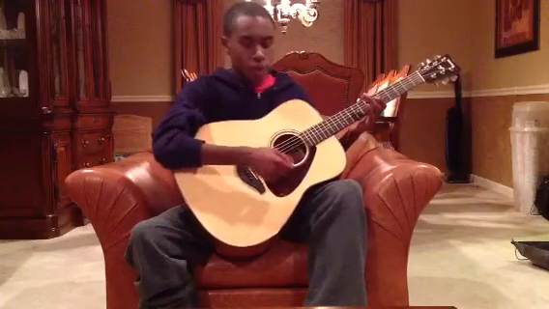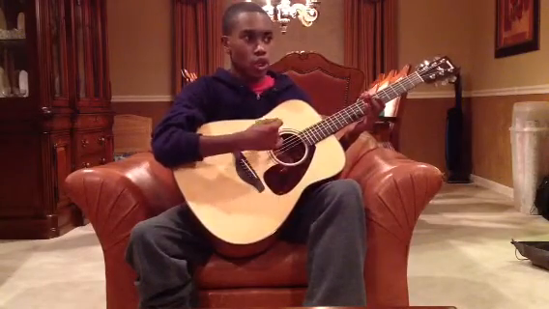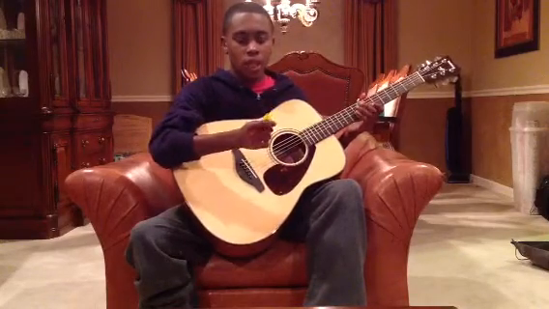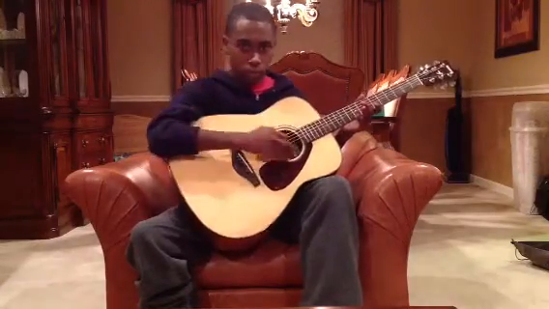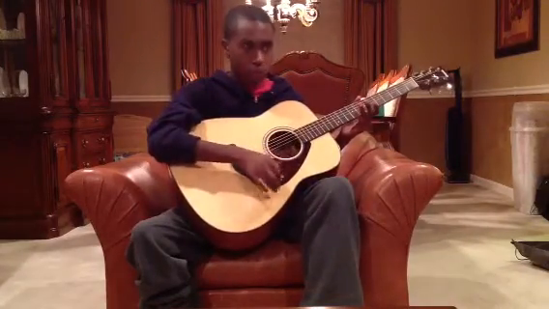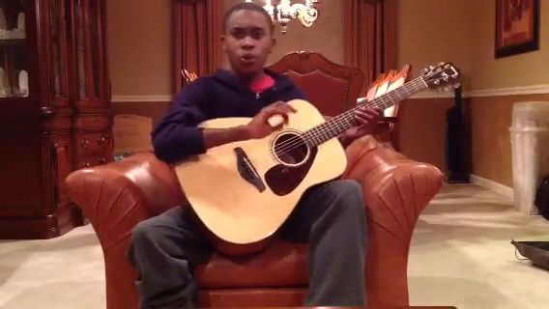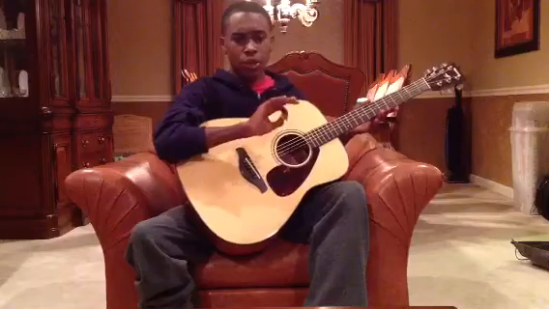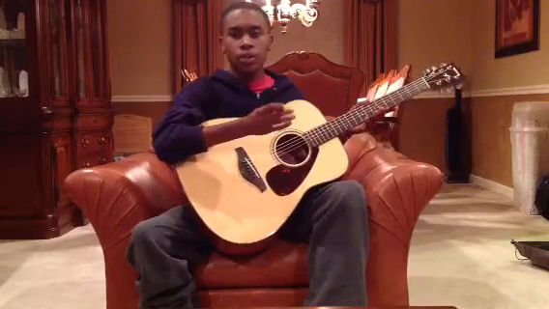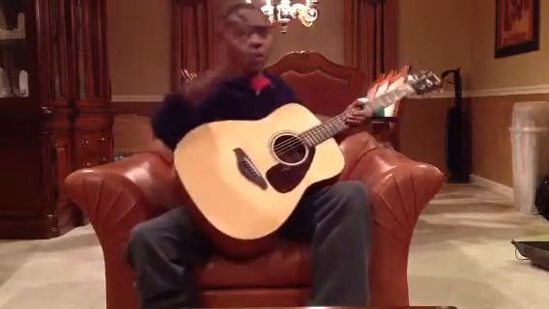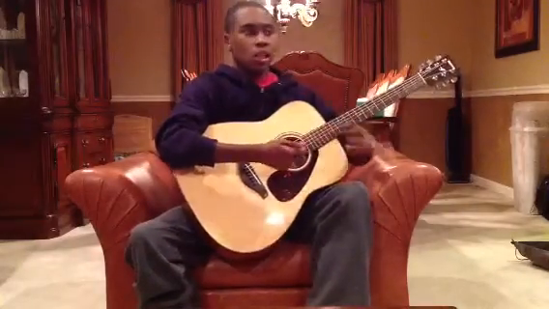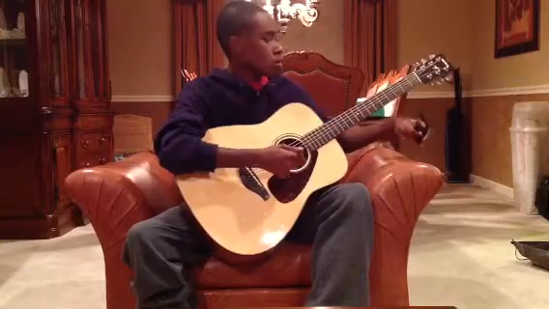You can strum the strings using your hand or a small piece of plastic called a pick, which I prefer to use. The knobs aren't the only way to change the pitch, the sound frequency of the strings. You can also use something called a capo. Let me demonstrate how to use it.